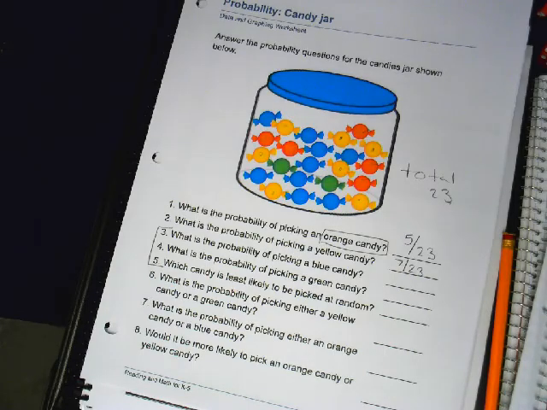Oh my god, look, this is like preschool. 5th grade. Oh, 5th grade? Is this right? Okay, let's check.